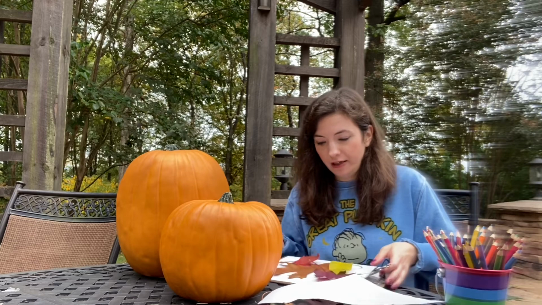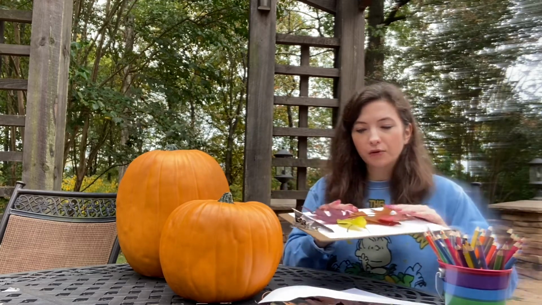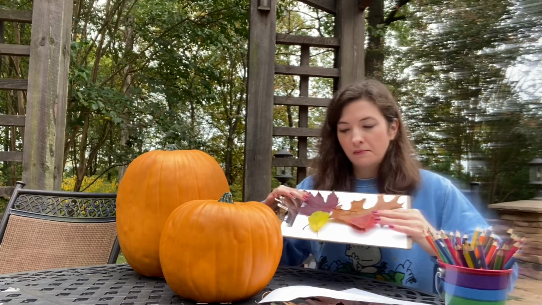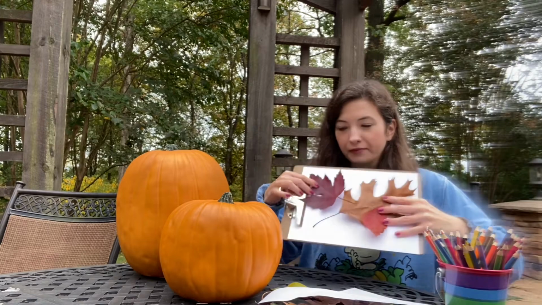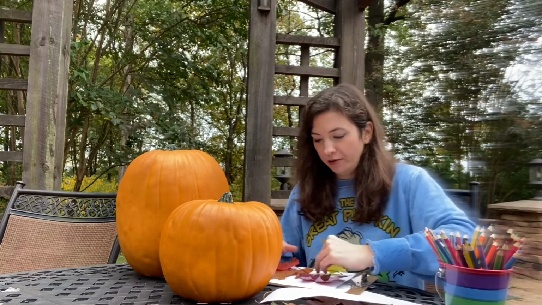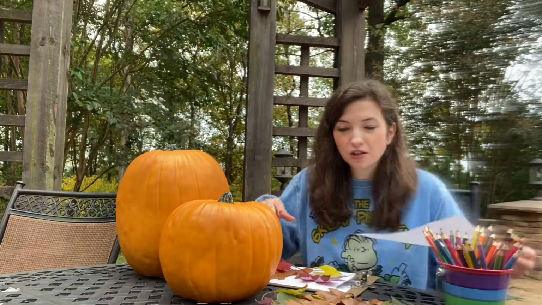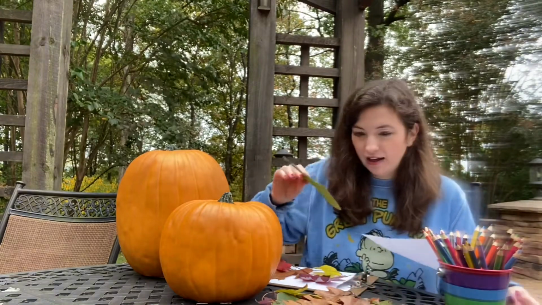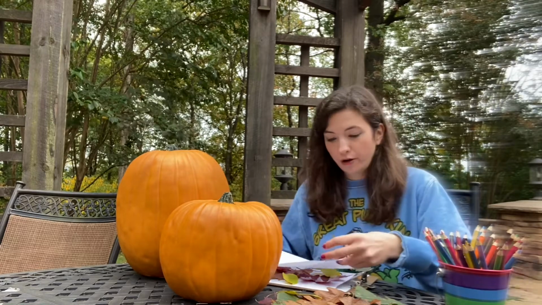So what I've done is I've arranged a couple leaves from my backyard on a sheet of paper. Oops, that one's going to fall, but I'll put it back. There's no right or wrong way to do this, and you could cover the sheet of paper with leaves if you wanted to. In fact, I could maybe add a larger leaf, or a couple smaller leaves. There's no right or wrong way to do it.